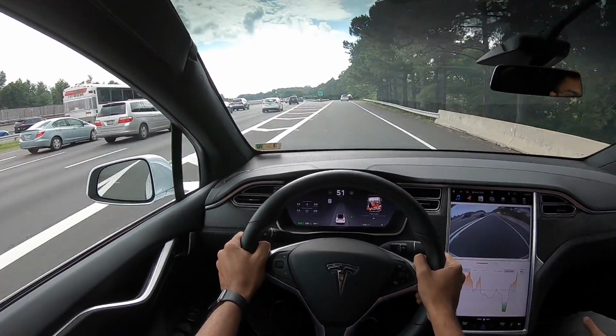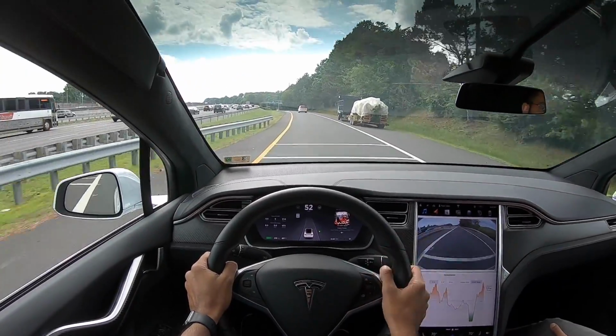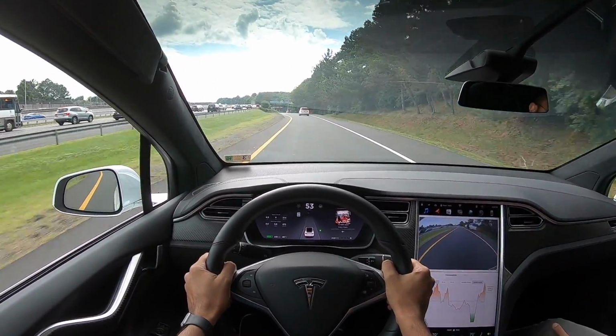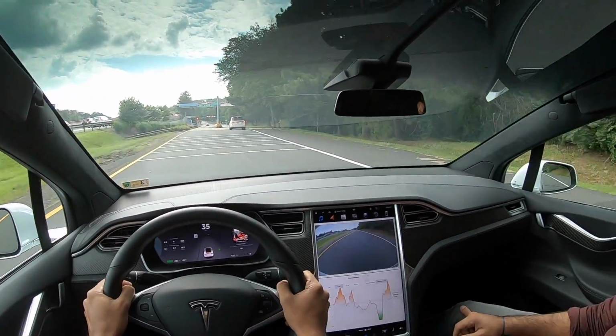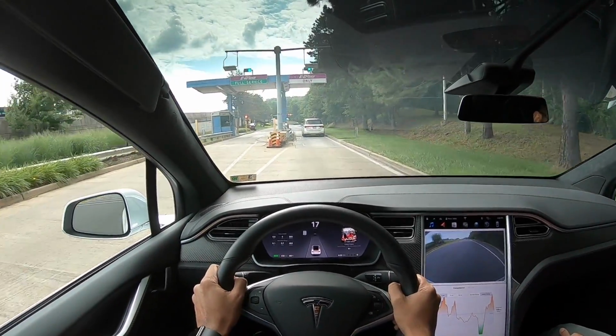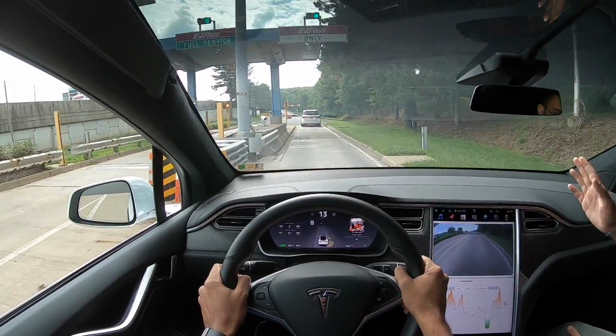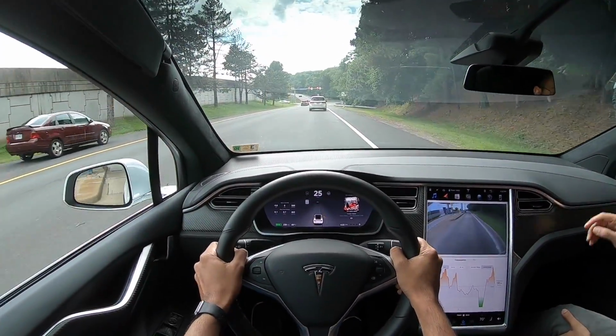Exactly. The motor is extremely smooth. Very smooth. Very silent. You can barely hear anything. Absolutely. And the steering is also quite responsive. We go from the right side. No problem. Just go straight through. Take a right.